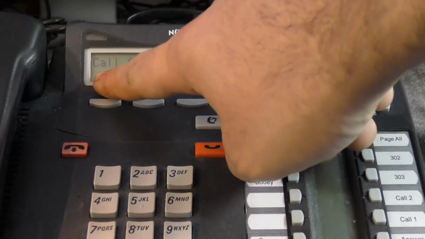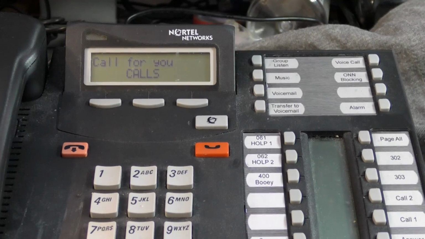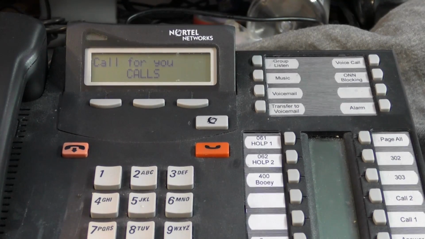And you'll notice that it still says call for you. There's still only one call. Interesting. Well, let's call it again. This time I'm calling from my cell phone. It gets picked up on a different extension. Oh, hey, look. This time, it says calls for you. Why did it say call for you the first two times and calls for you the second time?